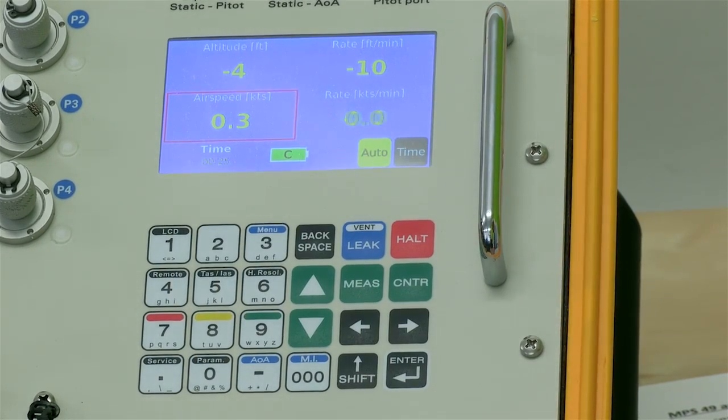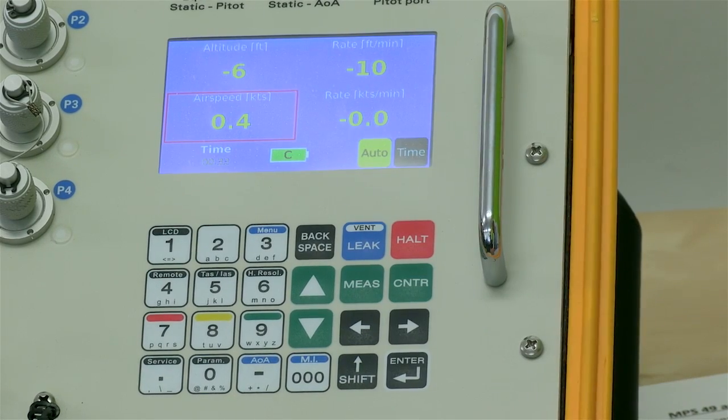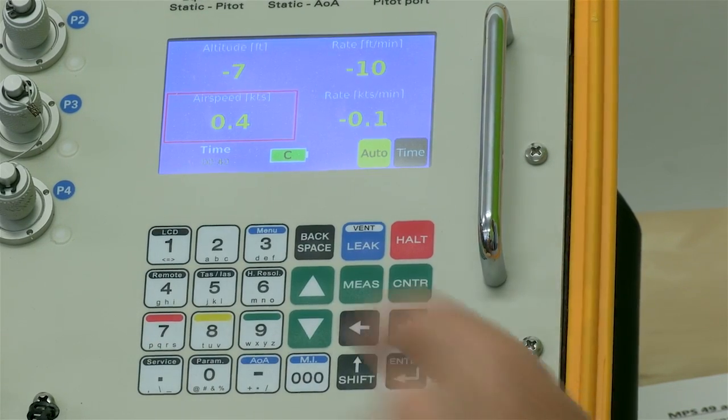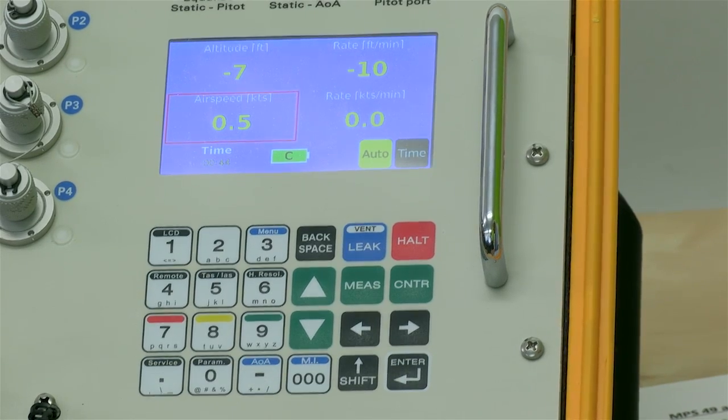Similarly for the airspeed. As standard, you have a timer here which shows you in seconds right up to the basic setting of 60 seconds where you are up to in the test. Here we are at 40, 41, 42 seconds.